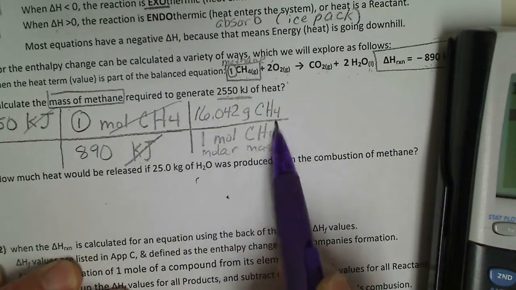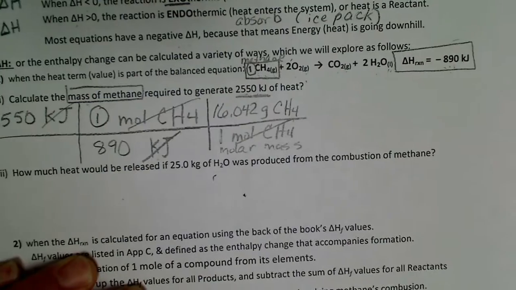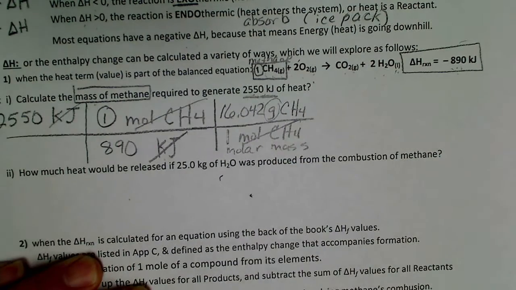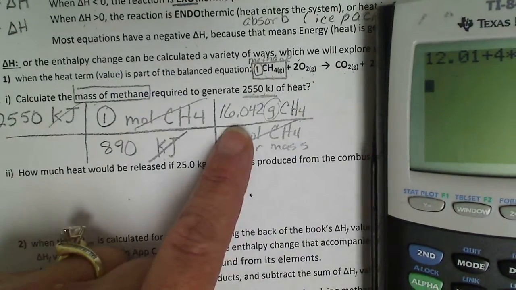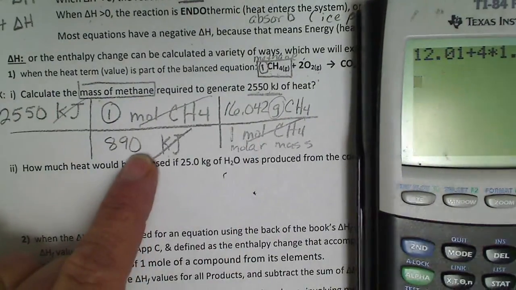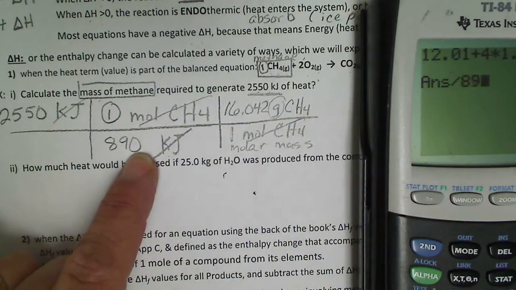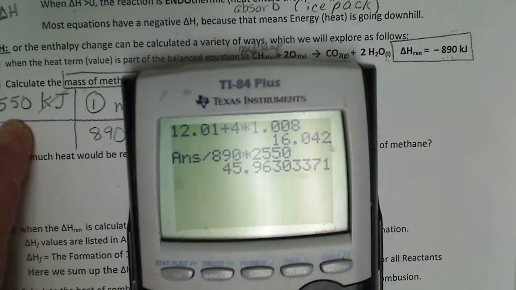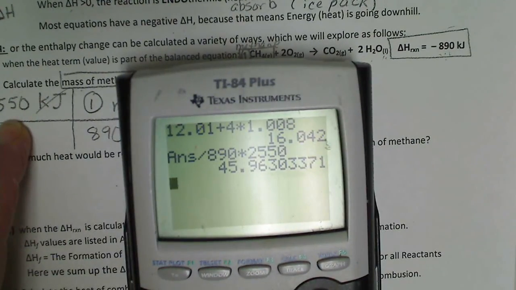So our moles cancel, and the unit that my answer will be in will be grams. That 16 is already in the calculator. I'm going to divide that by 890 and multiply by 2550. And if I did that right, that's 45.96.